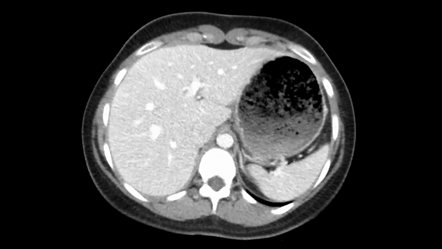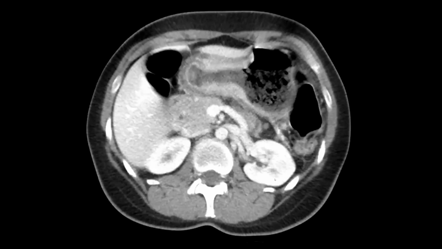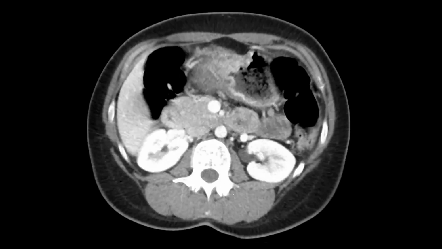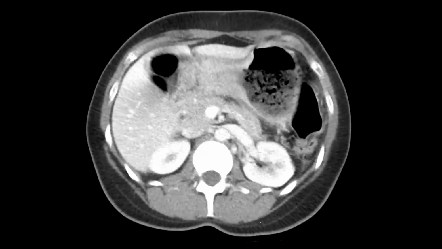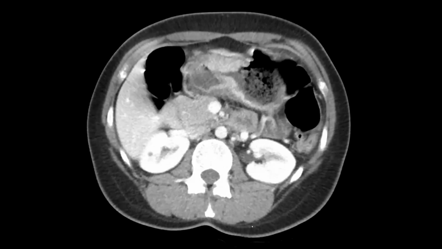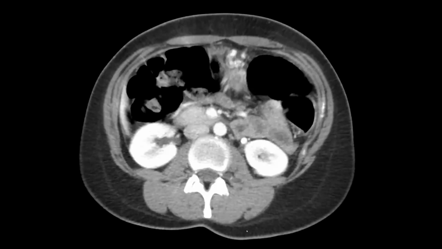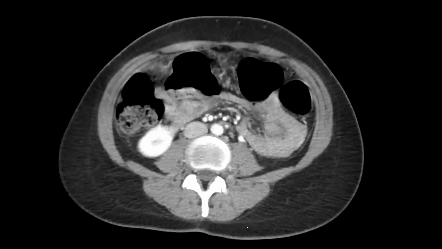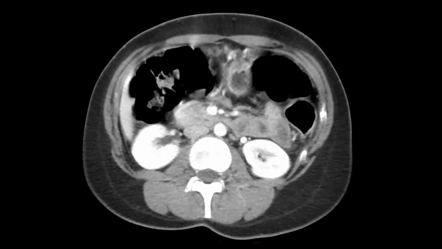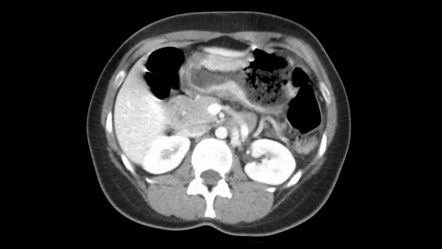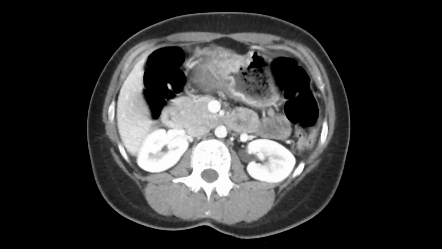Okay, this is my next case. Patient was having epigastric pain, nausea, vomiting. Stomach wall, is the wall thickened? I mean, the stomach pyloric region is thickened. So we've got a lot of thickening of the antrum and pylorus.